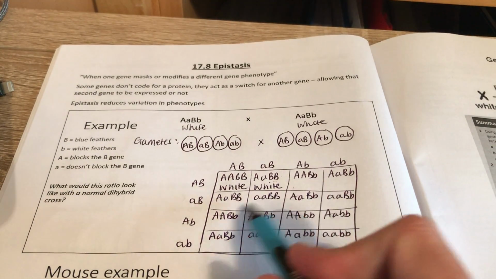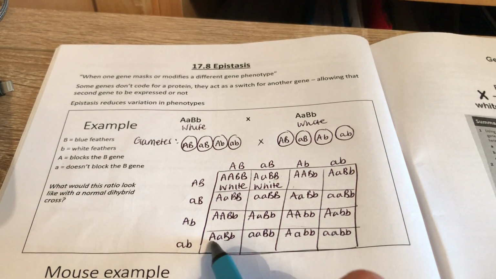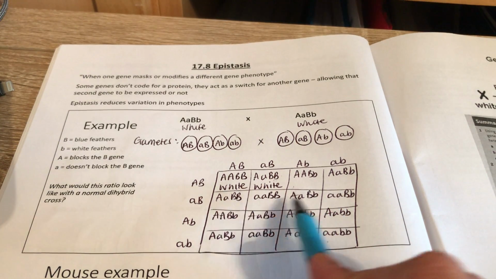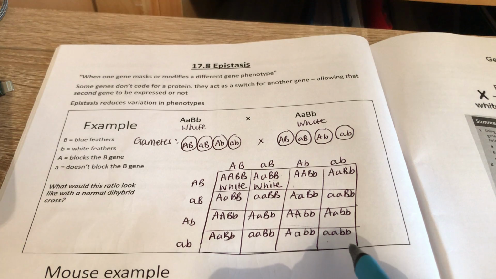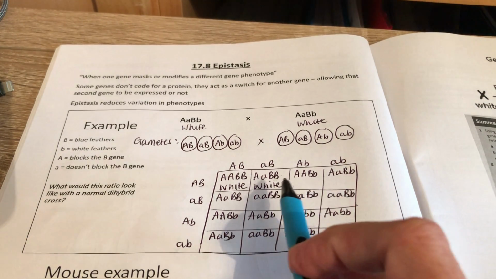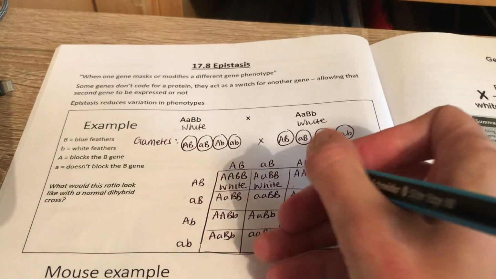So see if you can keep working along here. I'll do it silently, and then you can check when I get to the end that you've got all your colours filled in correctly.